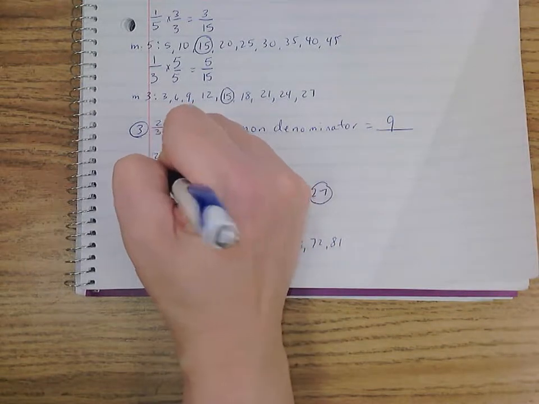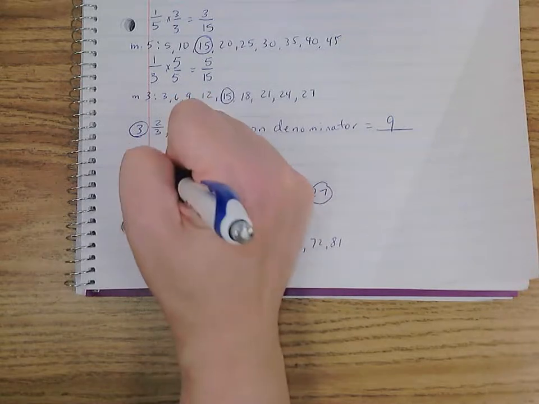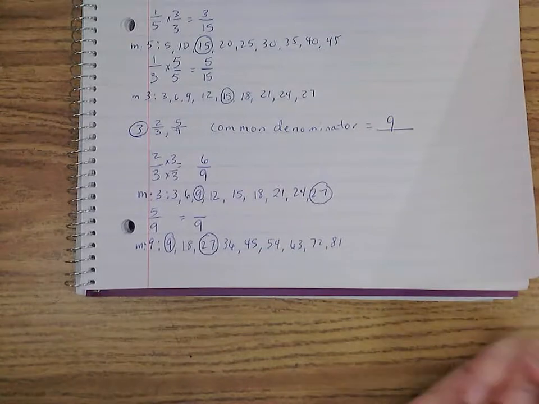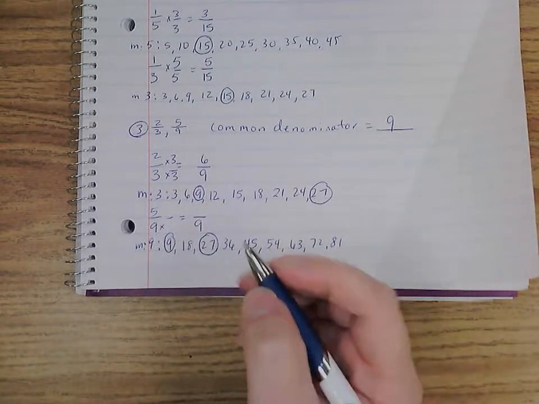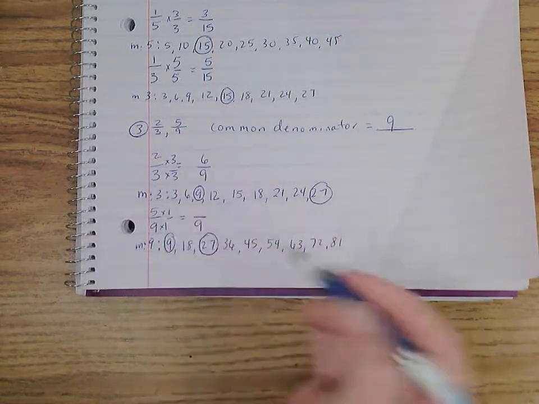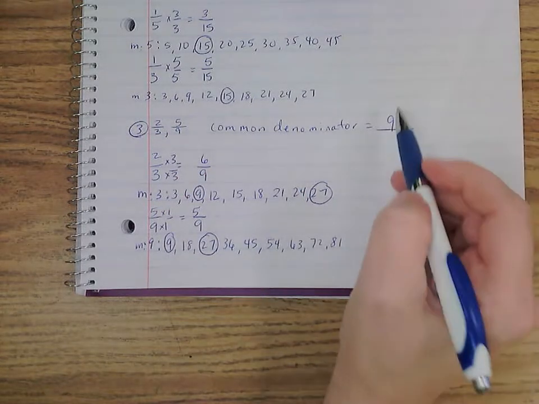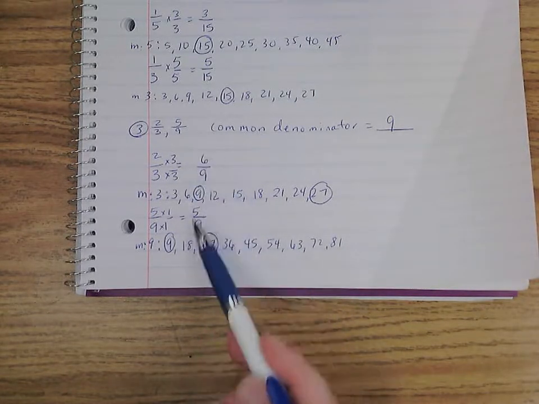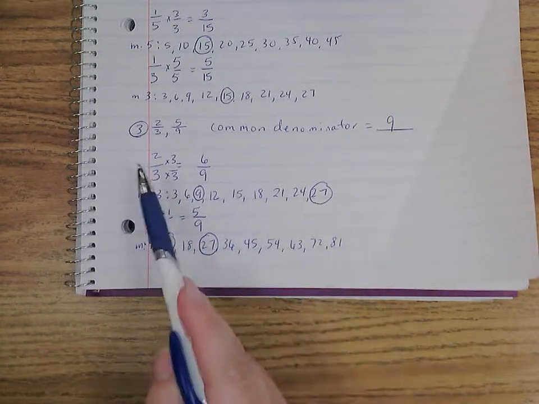So 3 times what is 9? 3 times 3. So what I multiply my denominator by, I got to multiply my numerator. 2 times 3 is 6. And then the easy one, 9 times what is 9? 9 times 1. And then of course I multiply my numerator. And yes, I do want you to show your work. So that would be 5/9. So my common denominator is 9. My other pieces, 6/9, 5/9, those are my two equivalent fractions to my original fractions of 2/3 and 5/9.